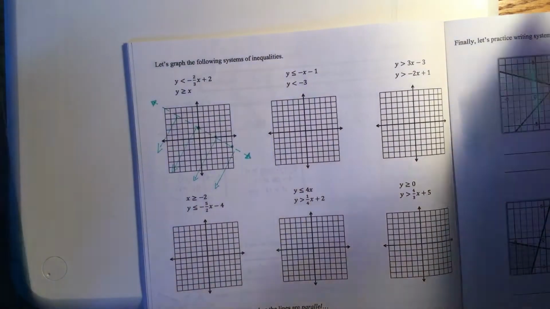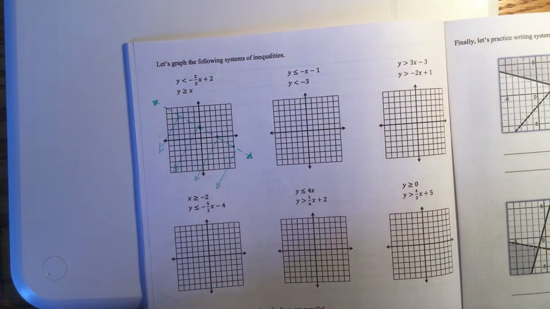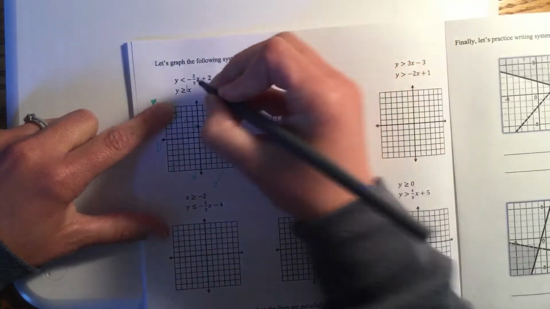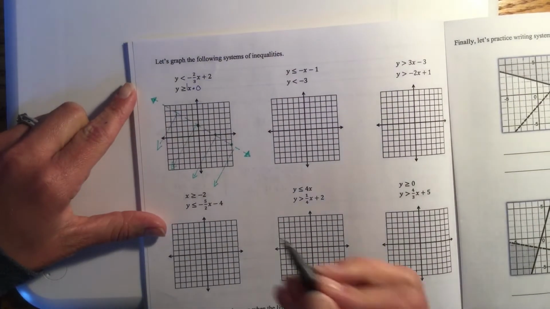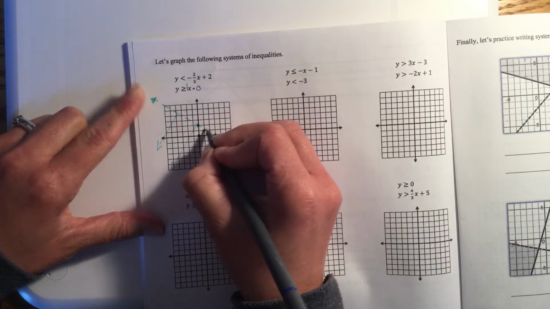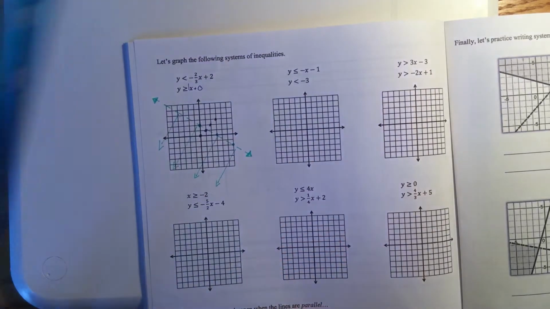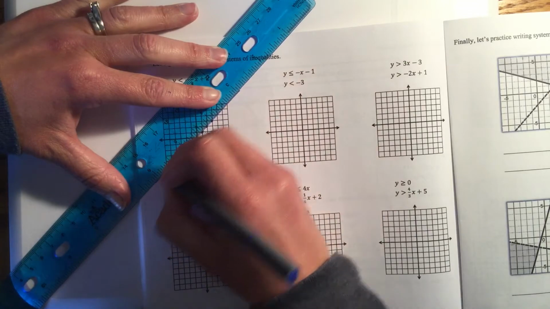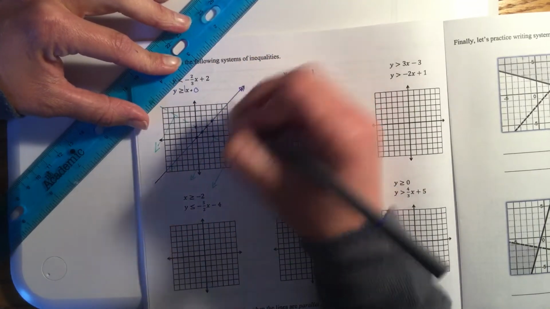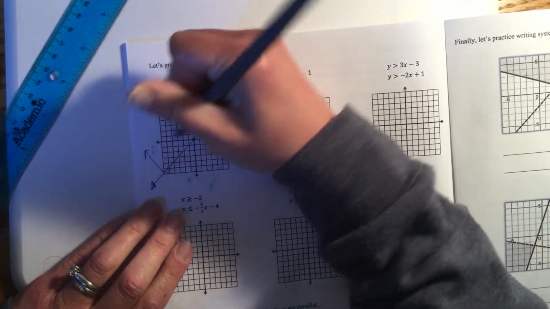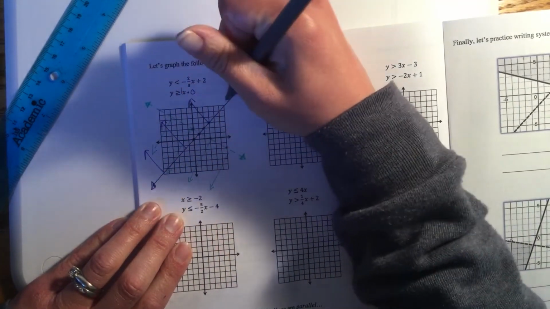Okay, so now I'm going to do my other one, and this is y is greater than or equal to x. Remember that if there's nothing with the x, there's a 1 here, and there's a 0 here. So this is going to be a +1 as my slope. And it's going to be a solid line because it has that equal to symbol underneath. And this says y is greater than, so that means that my arrows should be going up.